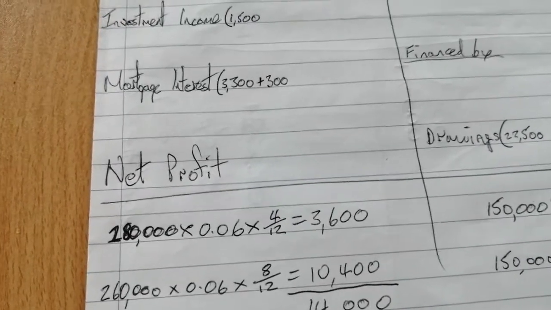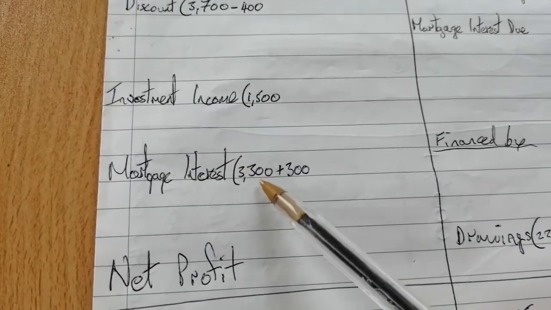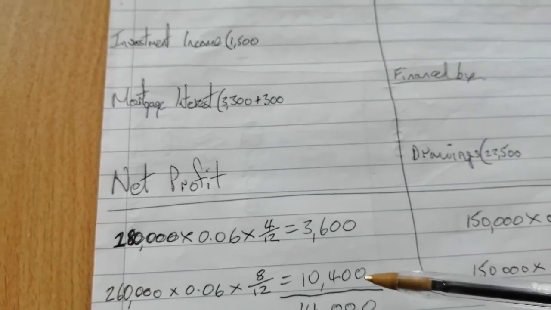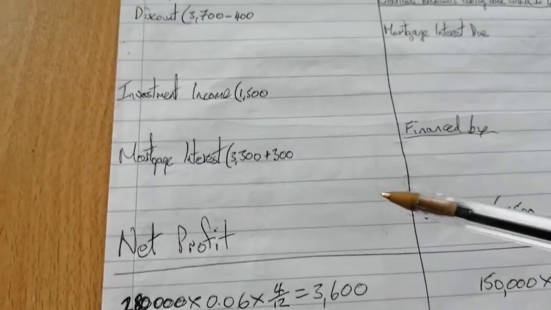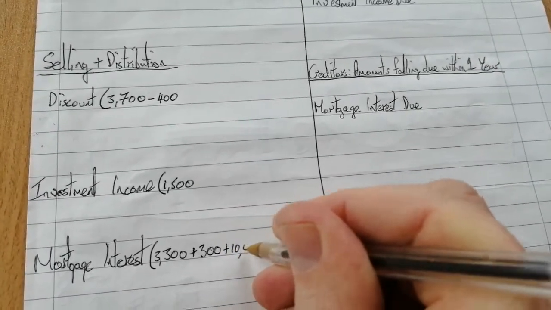Now, if you have already got 3,600 in, which we have here, 3,300 plus 300, then we want to put in the further 10,400, which is the bill for the year. So we put that in first, plus 10,400.